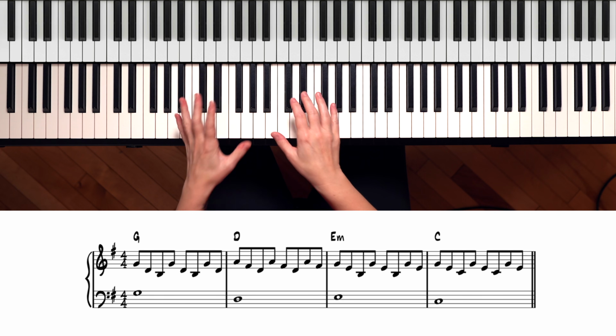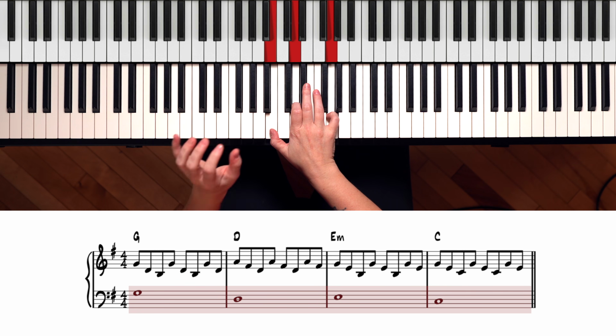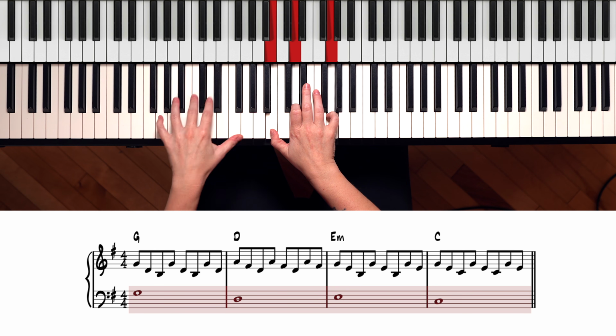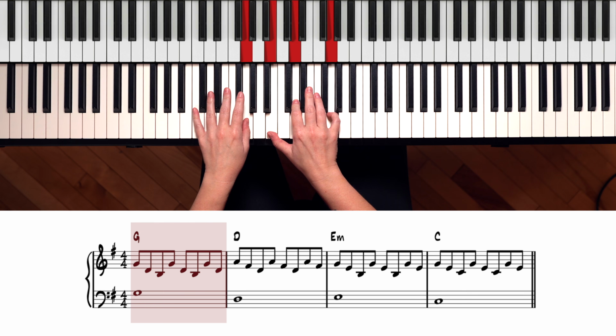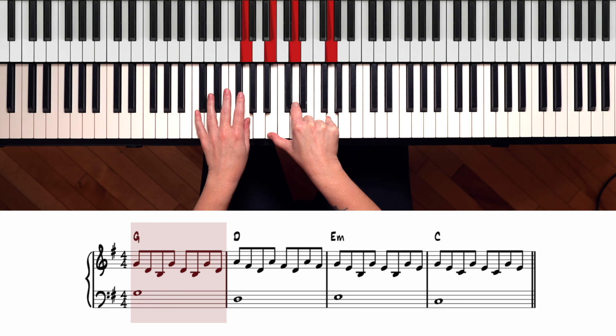So what we're doing here, on the left hand, by the way, just to start, I'm only playing the root. So you don't really have to worry about the left hand. You can either play the root here or in the bottom. Both work, all right? So we're starting with this one here, and this is the chord inversion of G major we've talked about.